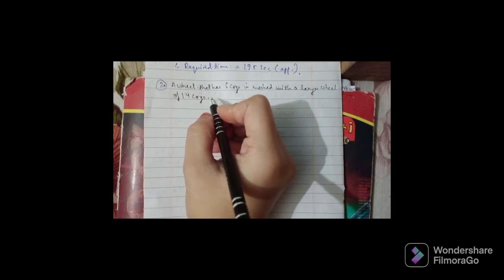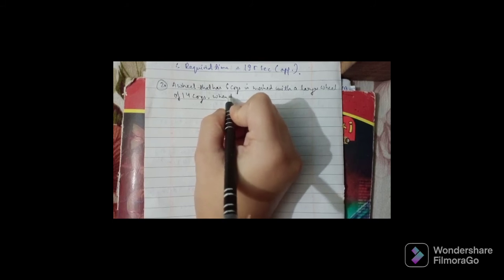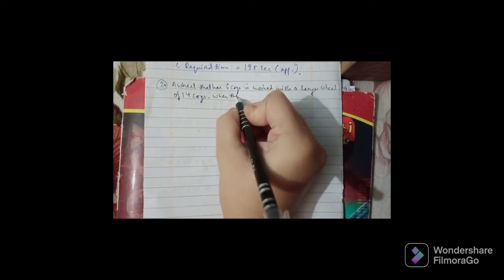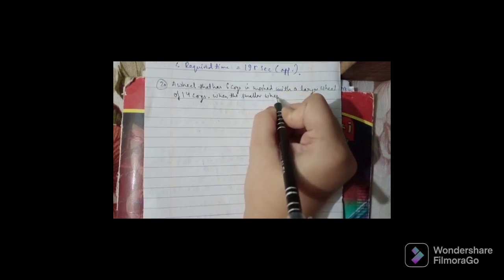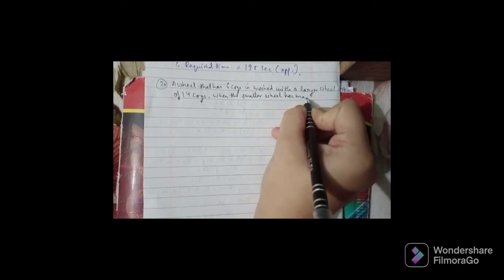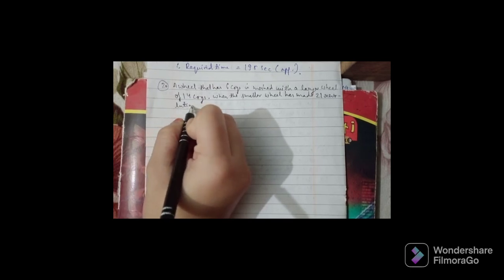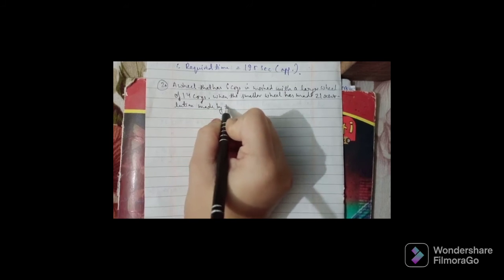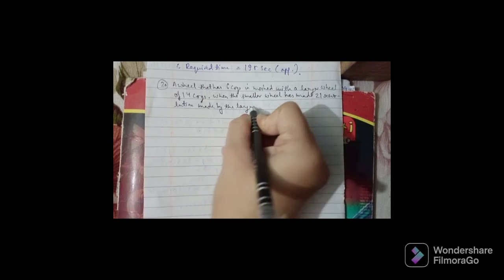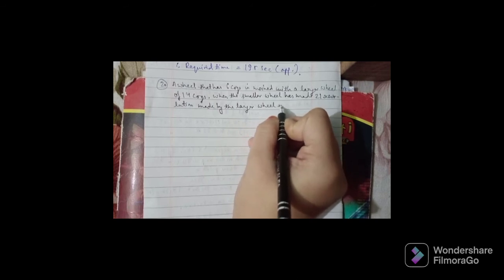When the smaller wheel has made 21 revolutions, the number of revolutions made by the larger wheel is.